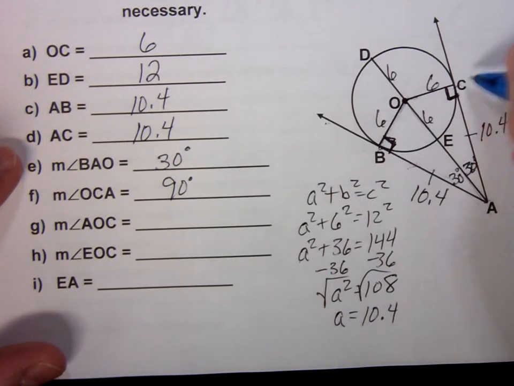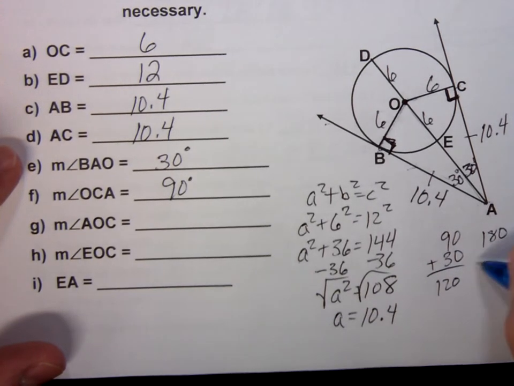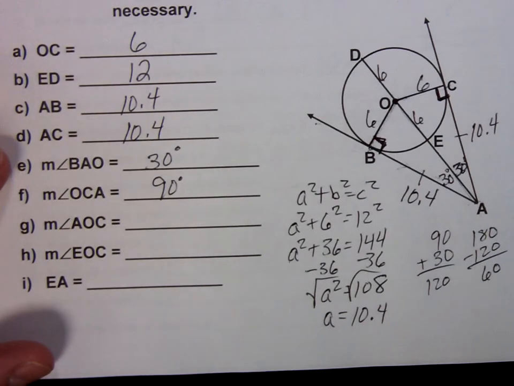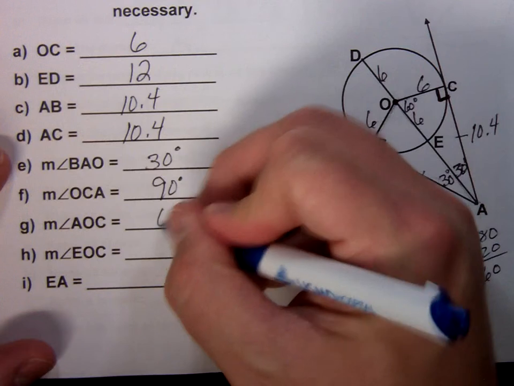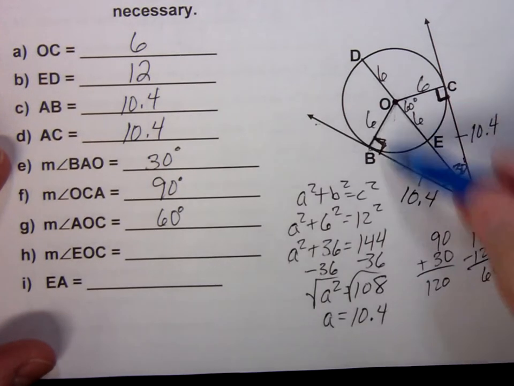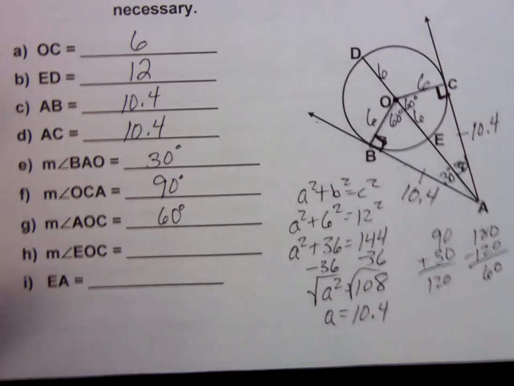So if I have 90 and 30, that's 120 degrees. So that third angle has to be 60 degrees. That's what's left. So I know that this is 60 degrees. And I have the same scenario happening in this triangle, 90 and 30, so this one has to be 60 so that they add up to 180.